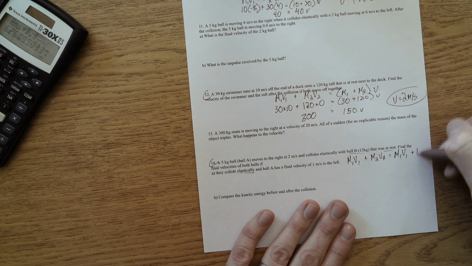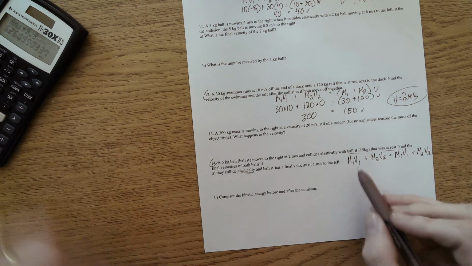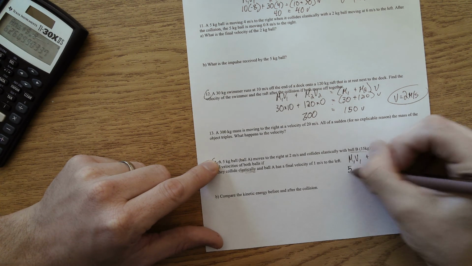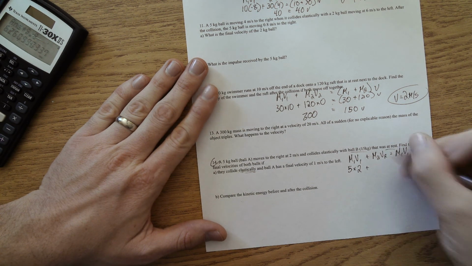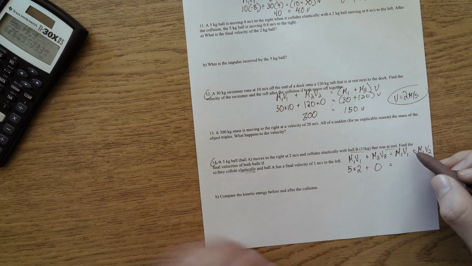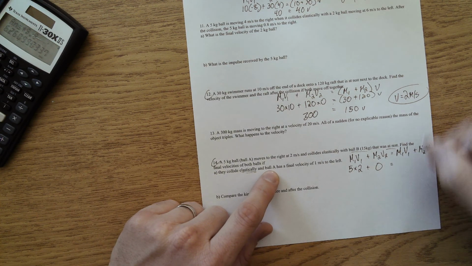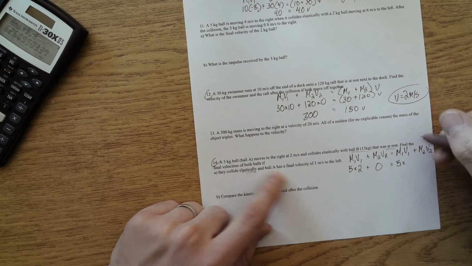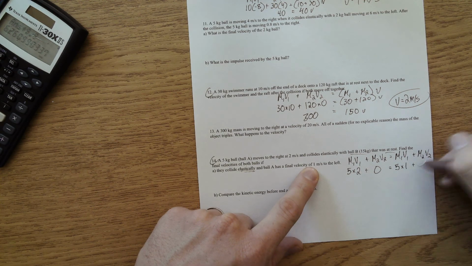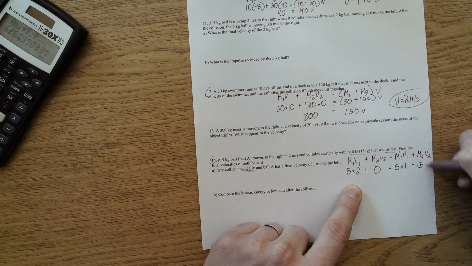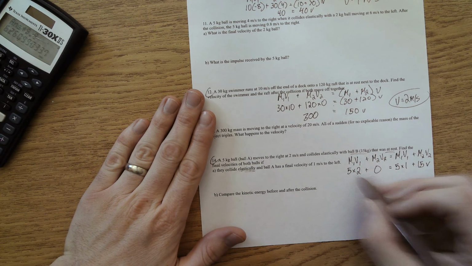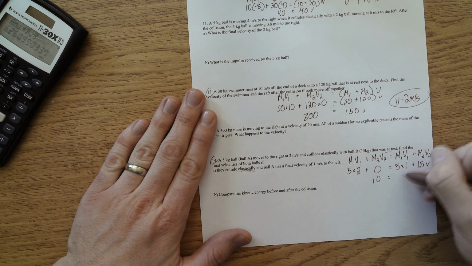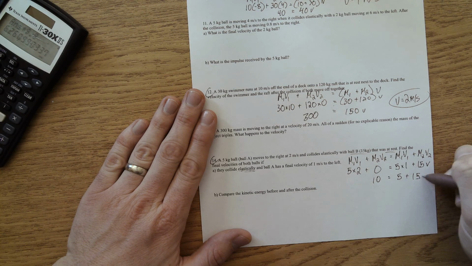Here's your bouncing off equation. Mass 1, ball A 5, times right 2, which is positive 2, plus ball B was at rest, 0, equals ball A 5, final velocity of 1, plus ball B was 15. So V, we don't know how fast ball B is going. All right, so let's solve it. 5 times 2 is 10, equals 5 plus 15 V.